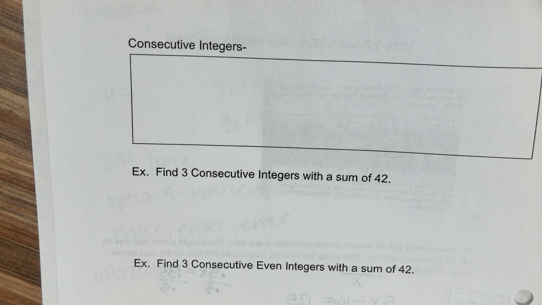So if I say consecutive integers, I mean back-to-back numbers. So if it's 20, it would be 20, 21, 22, 23. Those are consecutive, meaning one after another. Make sense? All right. So how would I write a consecutive integer in algebra? A consecutive integer, say you don't know the integer. If we don't know a number, what do we call it? Give me an x.